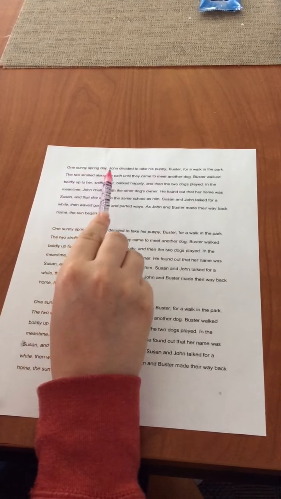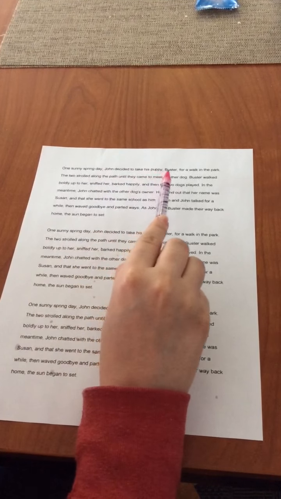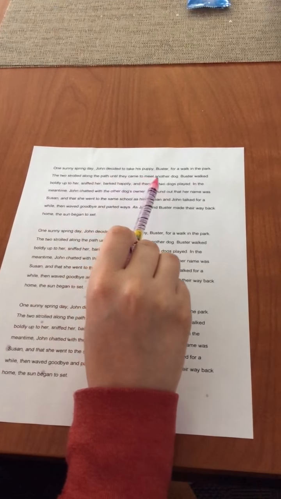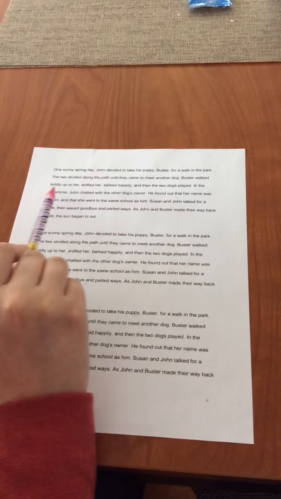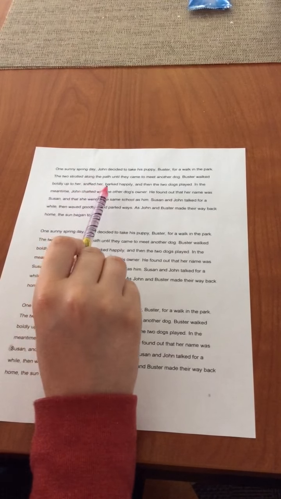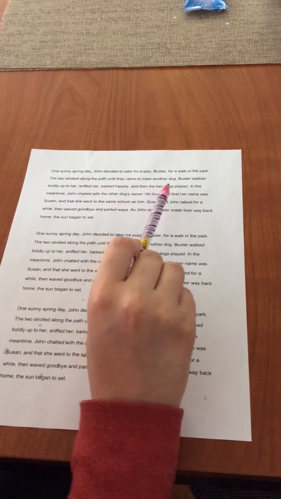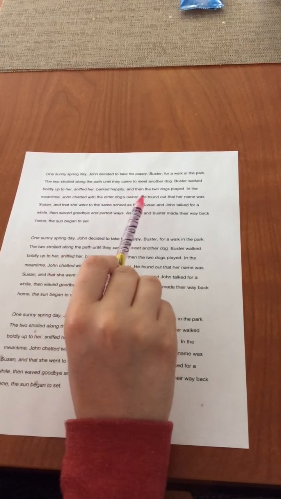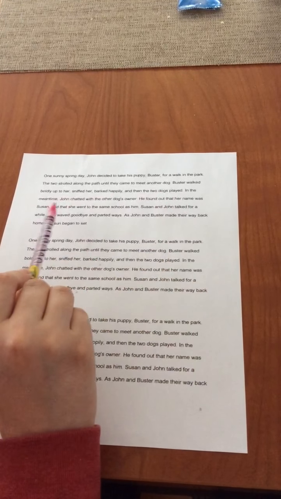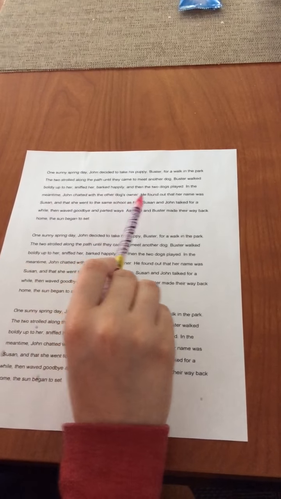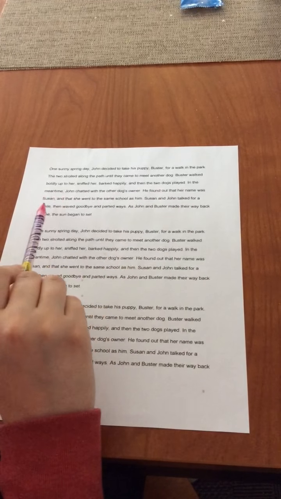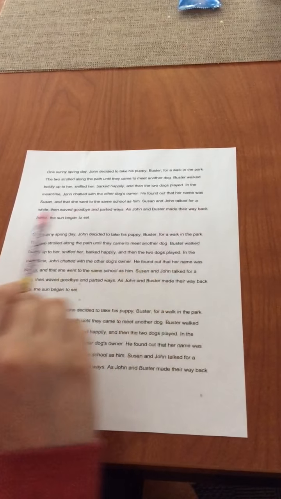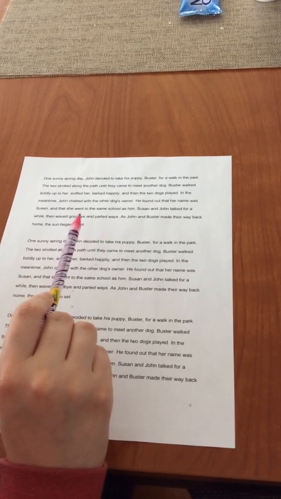Step 1 is to read through the passage, so we're going to do that now. One sunny spring day, John decided to take his puppy Buster for a walk in the park. The two strolled along the path until they came to meet another dog. Buster walked boldly up to her, sniffed her, barked happily, and then the two dogs played. In the meantime, John chatted with the other dog's owner. He found out that her name was Susan and that she went to the same school as him. Susan and John talked for a while, then waved goodbye and parted ways. As John and Buster made their way back home, the sun began to set.